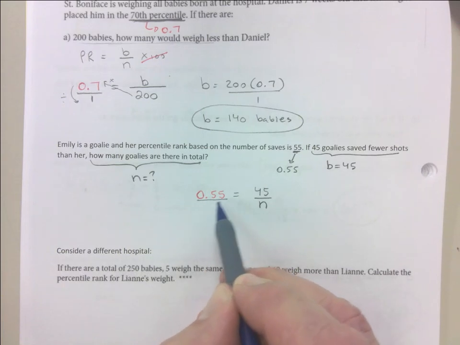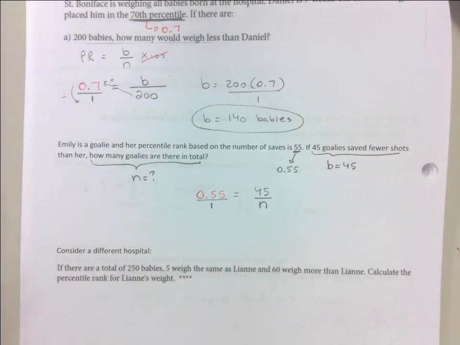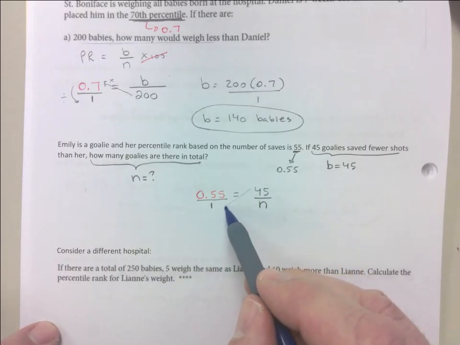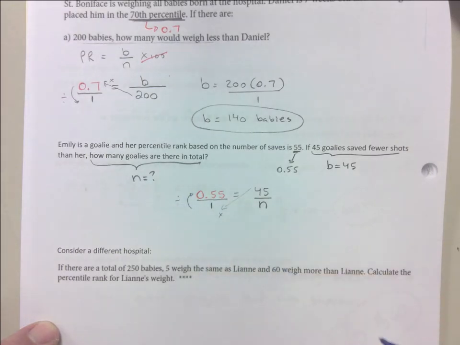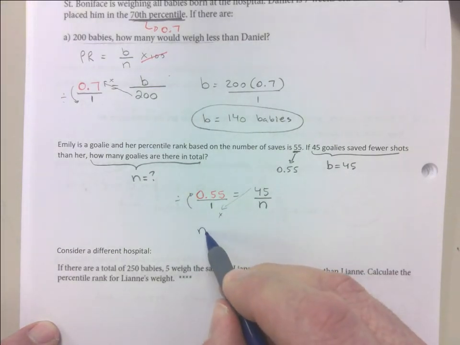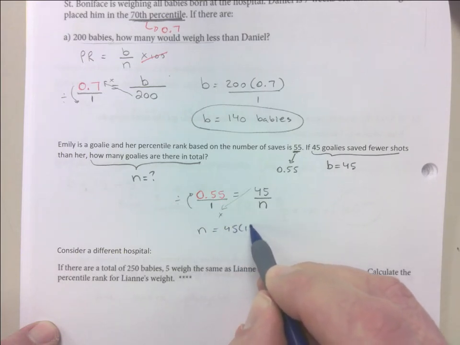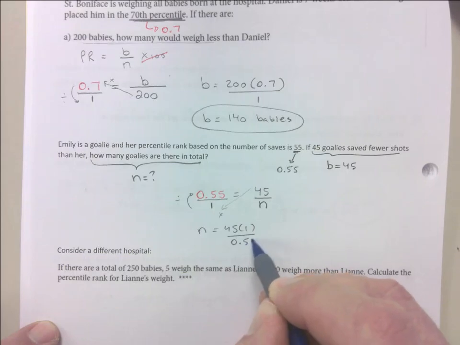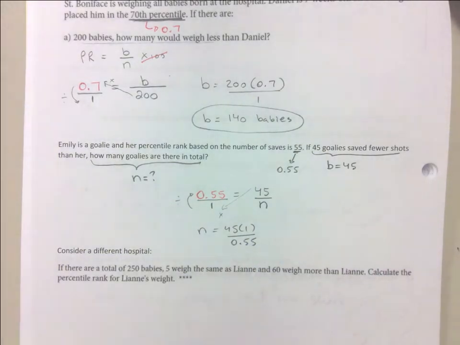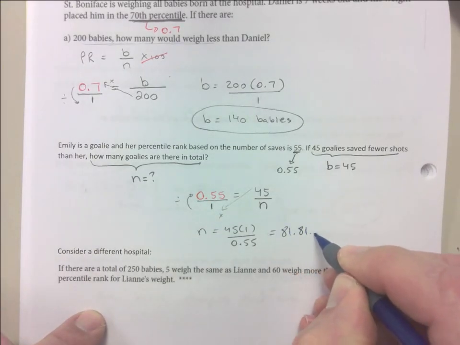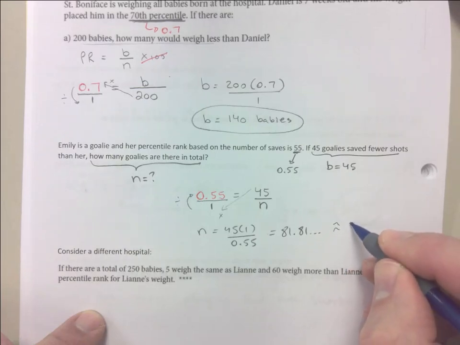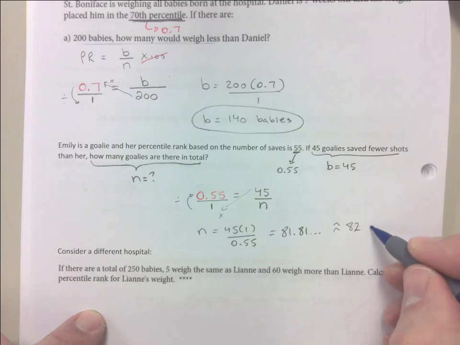You put a 1 under your percentile rank, and you basically cross multiply downwards, and you divide going up. Okay? So N is 45 times 1 divided by 0.55. And if it's a decimal, you got to round. 81.81. So roughly 82 goalies.